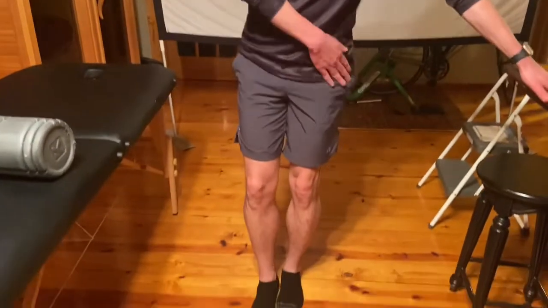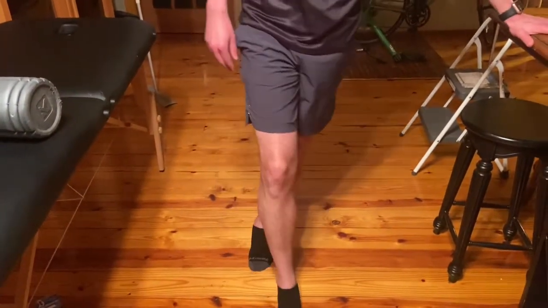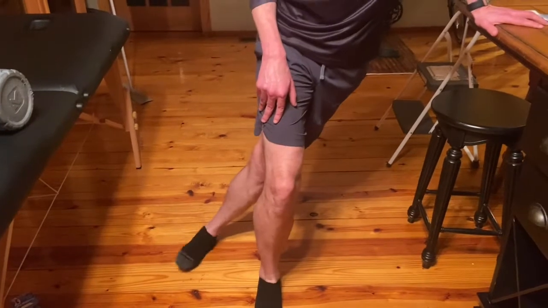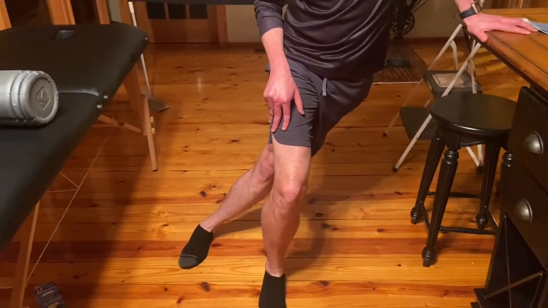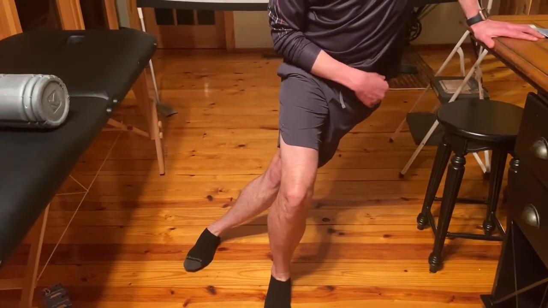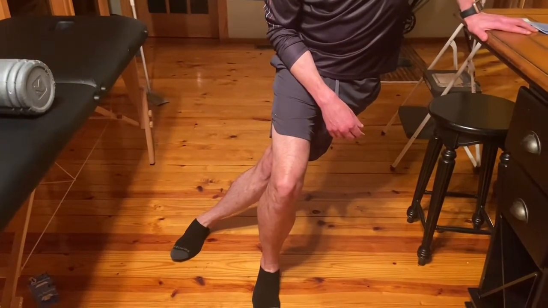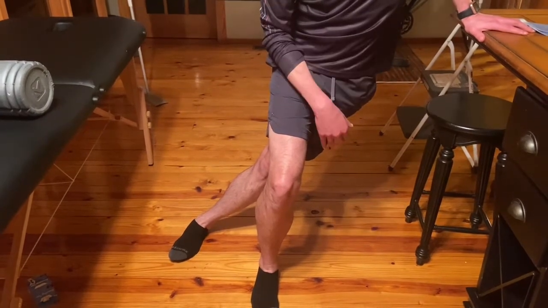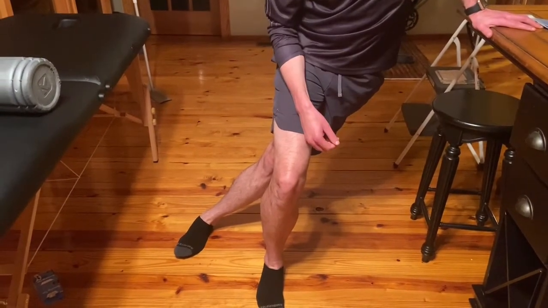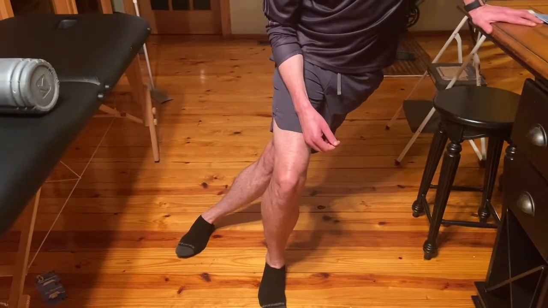Okay, this concludes our video, but I do like to show you a bonus exercise. This is stretching the tensor fascia lata muscle. And so what you want to do is to cross. So if I'm stretching my left side, you're going to cross over and really stretch. You can feel stretching that tensor fascia lata there. Also stretching this side. Hold it for about 30 seconds and do a couple of those a couple times a day.